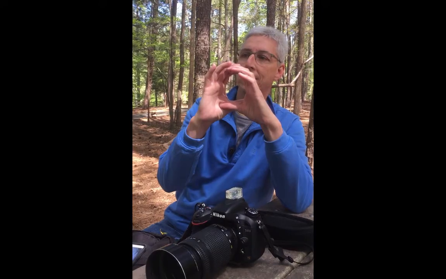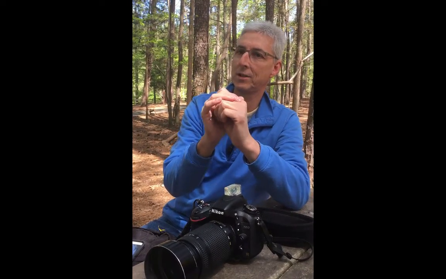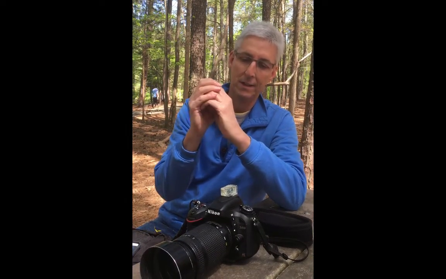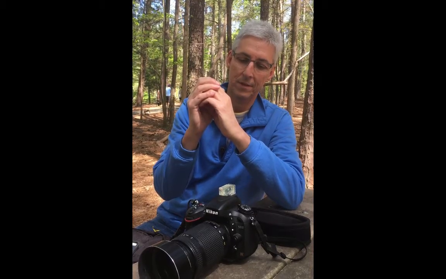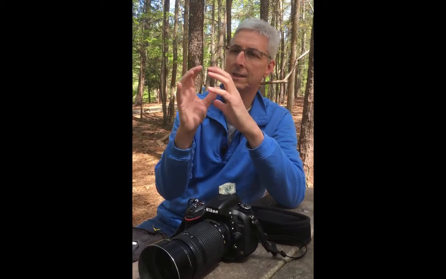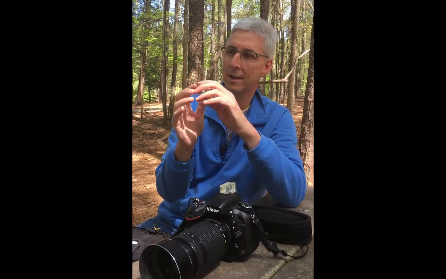And so the larger the aperture, the faster the shutter speed would be, and the smaller the aperture, the slower the shutter speed would be, to get the same exposure to the sensor. Exposure, yeah.